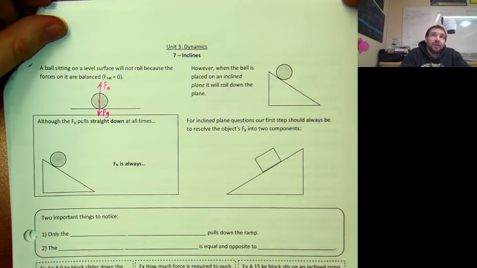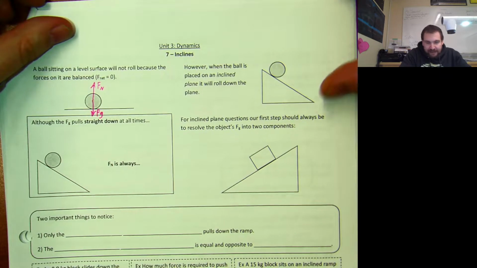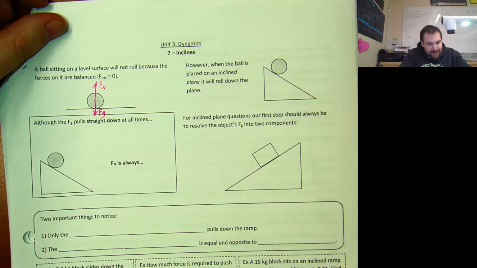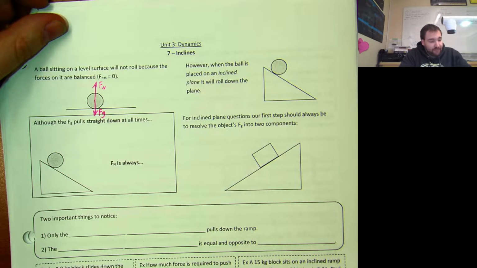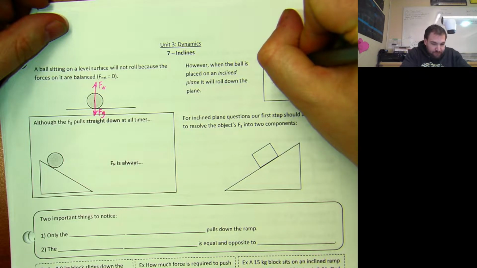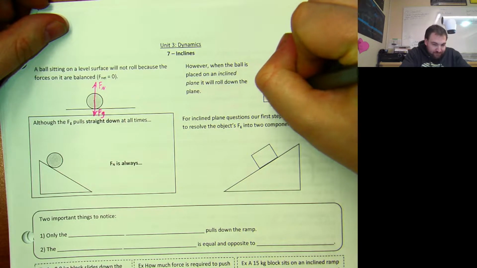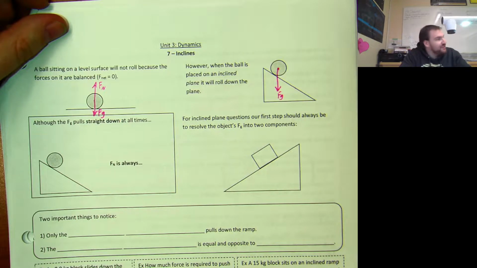However, we toss the ball on an incline, and this is an incline, and it starts to roll. Why? You've got gravity pushing down on it. Normal force is no longer perpendicular to the floor. It is still perpendicular to the surface it's sitting on, but it's no longer opposite to gravity.